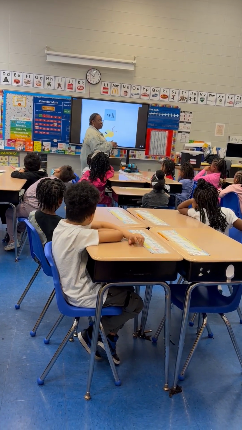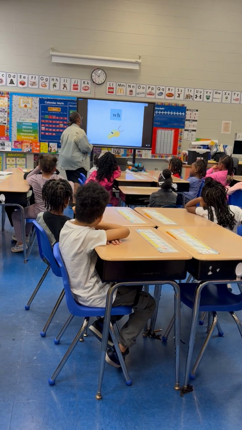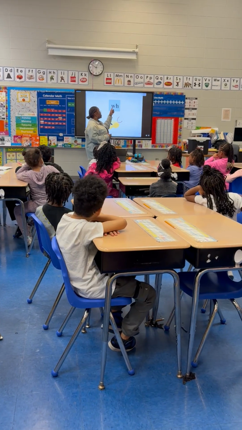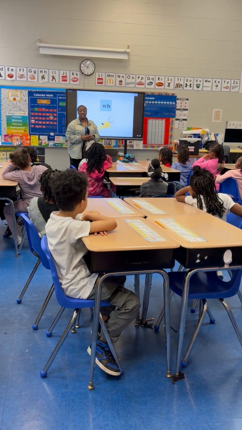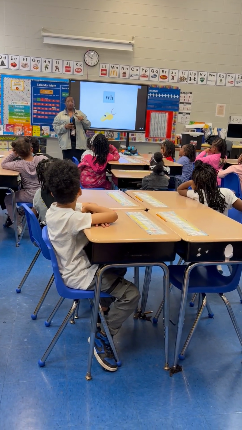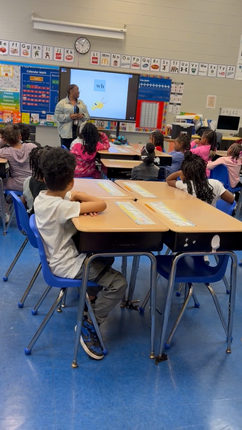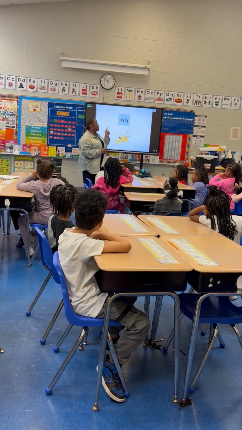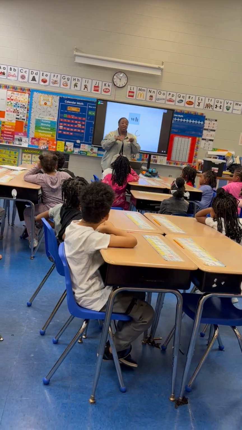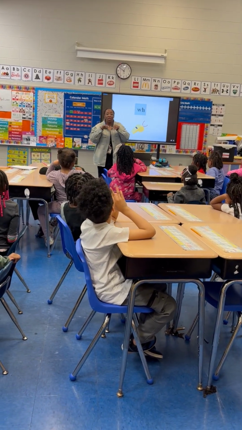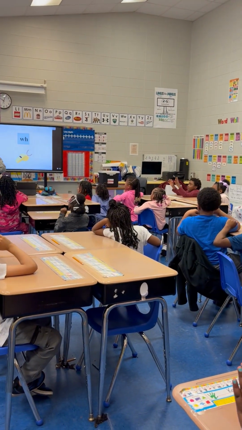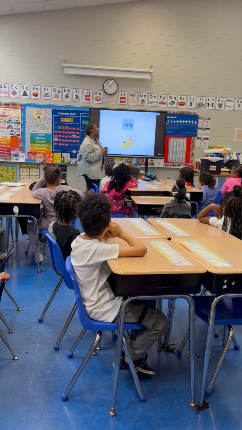Then we introduce two more sounds to add on to these. This is another diagram with two consonants together that makes one sound. WH makes the sound, whoa. Everybody repeat after me. Whoa. WH makes what sound? Whoa. Let me hear everybody. Whoa. Let me hear you again. Whoa. WH makes the sound.